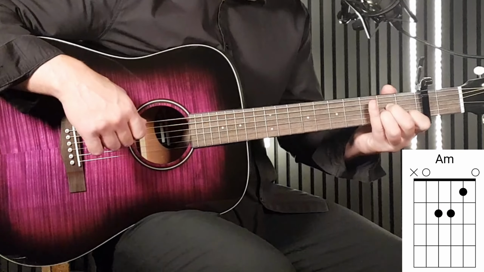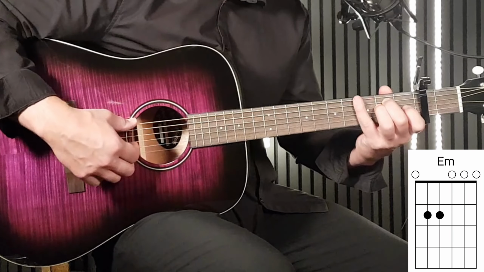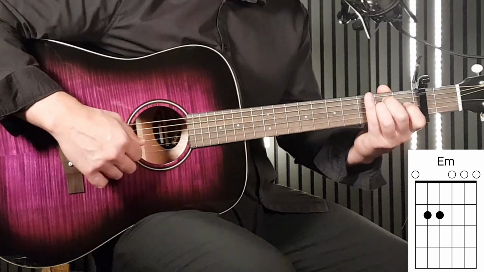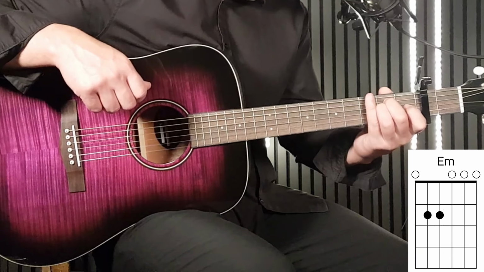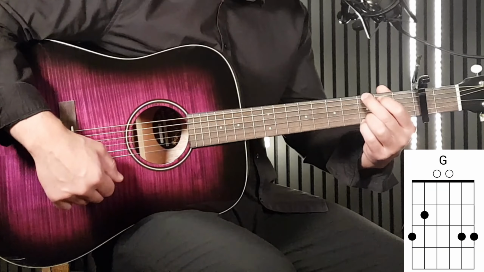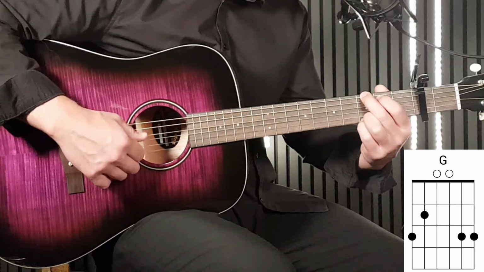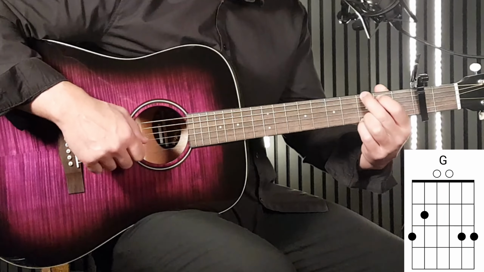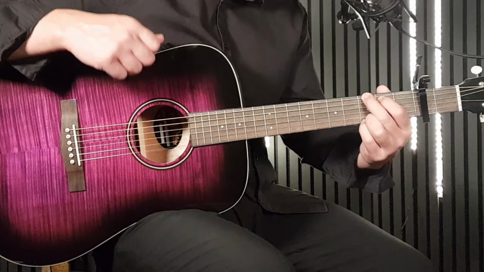Then from A minor you go to E minor. Again, simple. It will be open E, second A, second D, open G, open B, open E. And the fourth and final, G, not too hard either. So third E, second A, open D, open G, third B, and third E. And that will be the chord progression throughout the song.